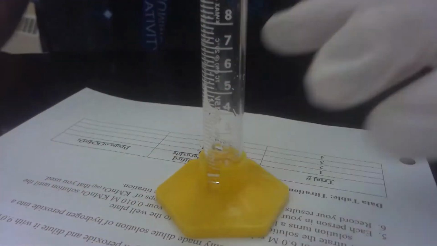I'm now going to dilute it with 9 milliliters of water. There's my distilled water bottle. Here, you can at least watch this part. Let me raise it up a little bit. So if I add 1 to 9, last time I checked, that should equal 10.